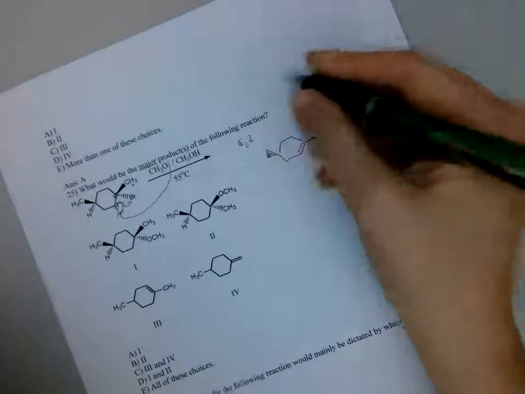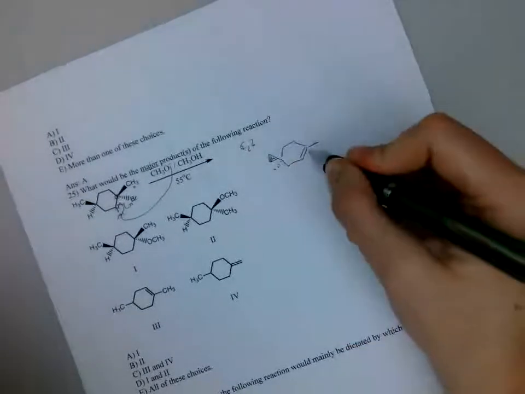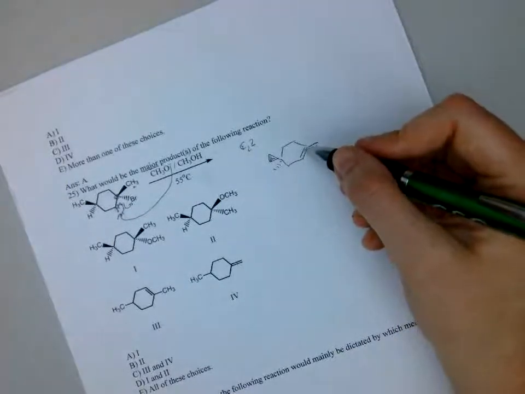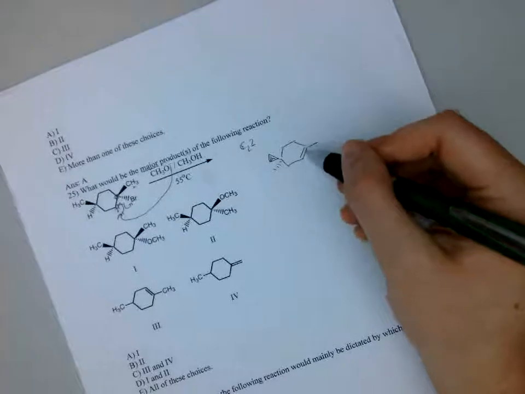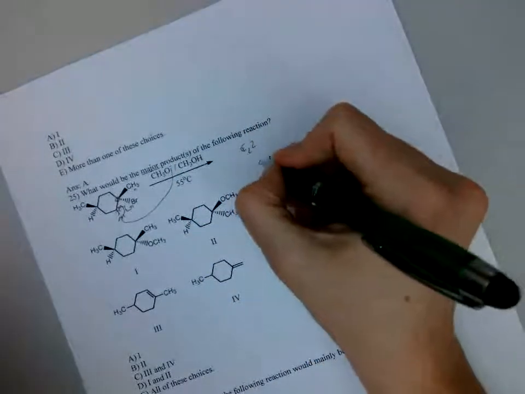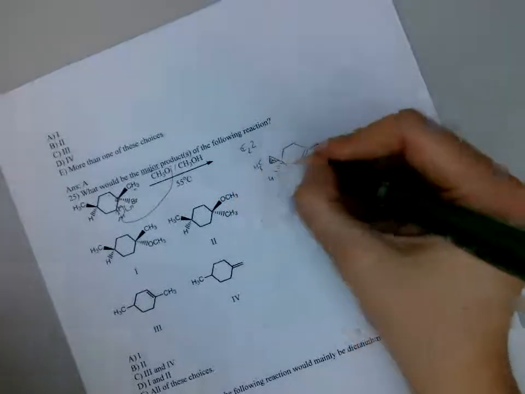And I'm losing the wedge. It's just a flat line now because this is sp2 hybridized, and sp2 hybridized is flat. It's not tetrahedral. There's only 3 things attached, so it's going to be planar. The other side still has 4 things attached, so it still has its wedge and dash.